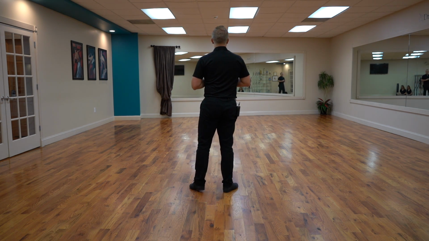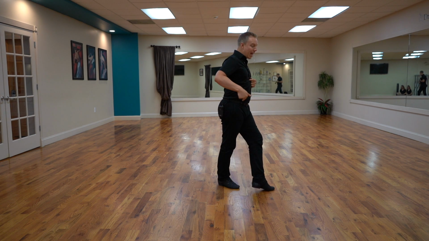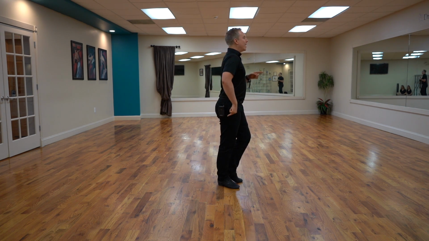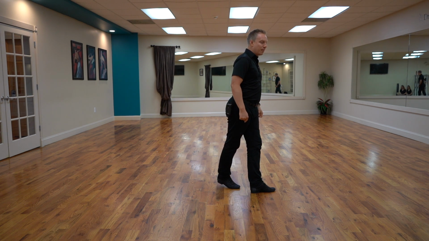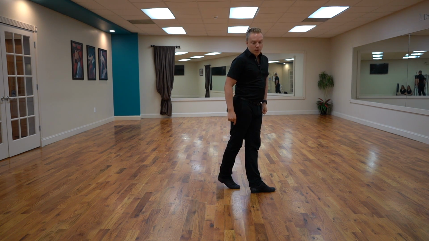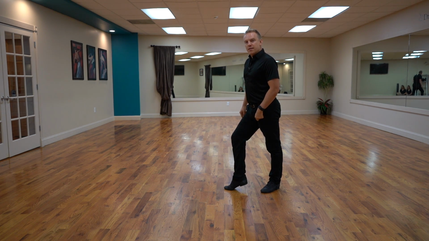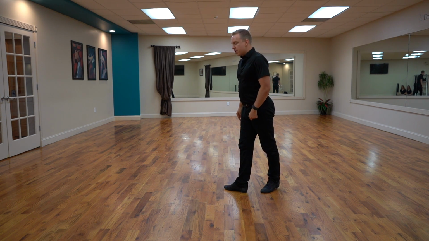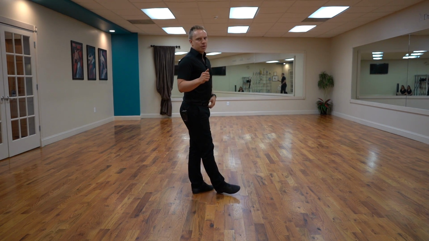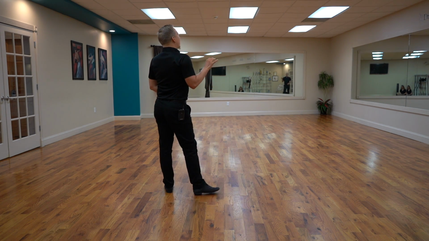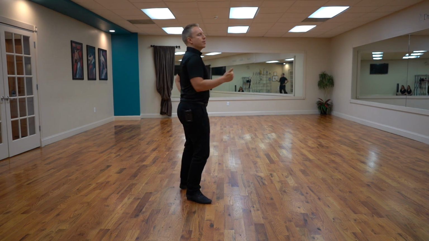So meaning I didn't get all my weight. If you already know how to do a good rock step, I'm leaving some weight on my back foot. Even though I'm going forward and across myself, I'm leaving some weight on my back foot. So when I rotate through, I end in what looks like the second half of a rock step. I just take it here and then go through, right? This is an option. This is not the only way to do it. This is a way that you can do it quicker if you feel like you're behind the music, right?